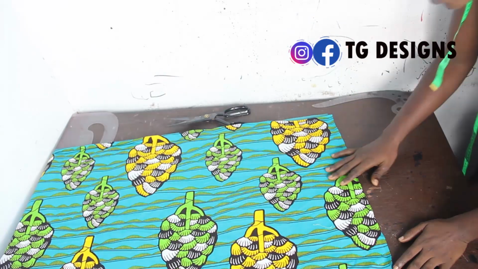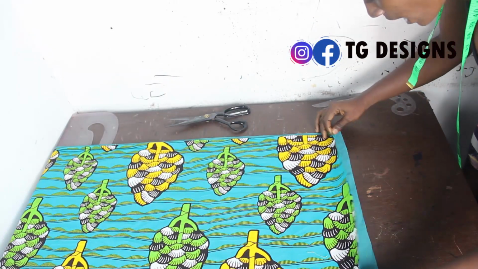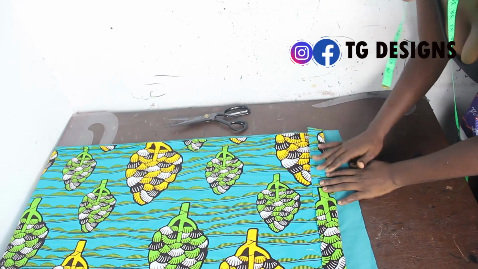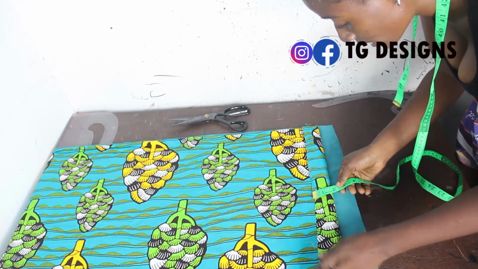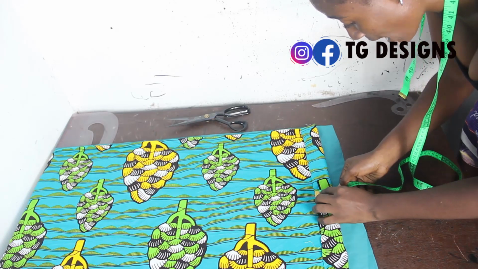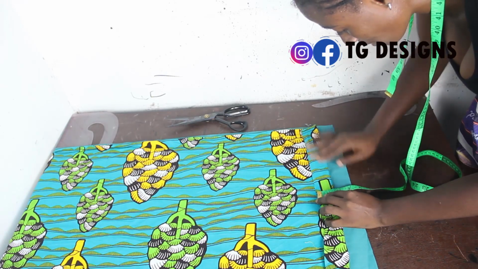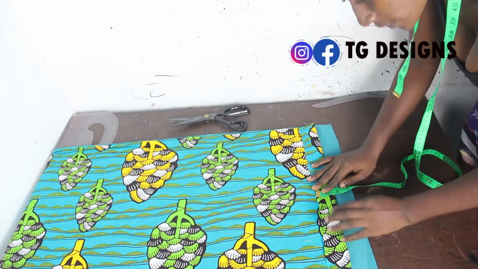We also want to achieve that neatness at the back block. So you go ahead now and fold your fabric, make sure you mark it so that both the inches you took for your front block and the back block are basically going to be the same. So I have 1.5 inches this way.